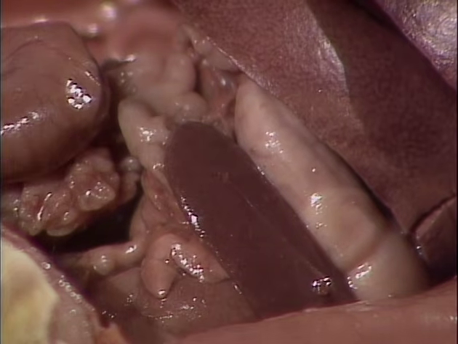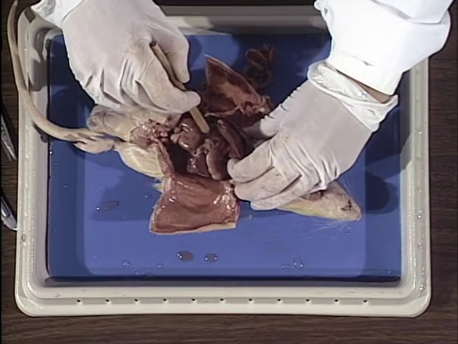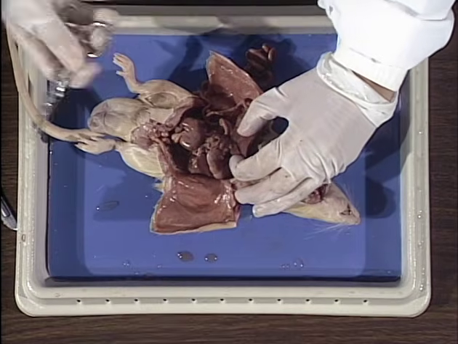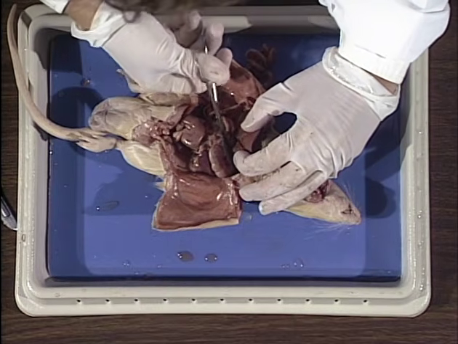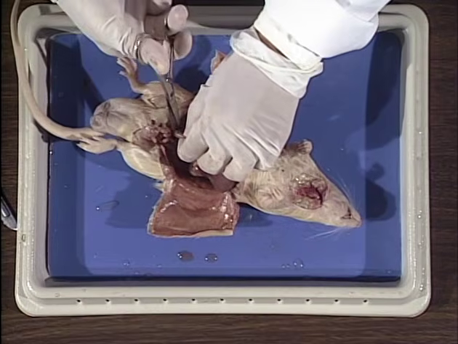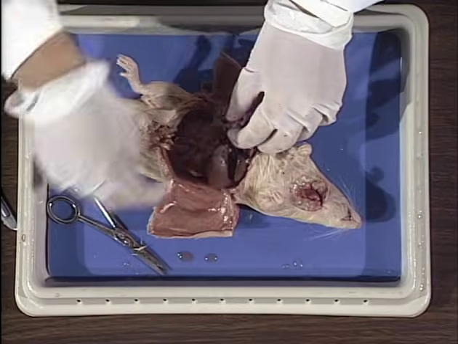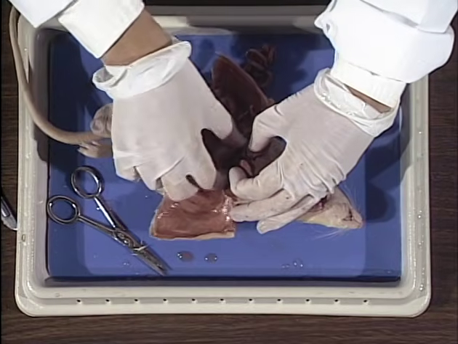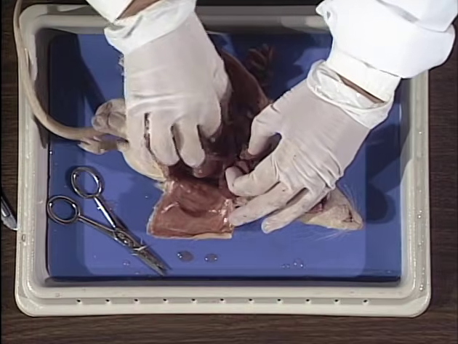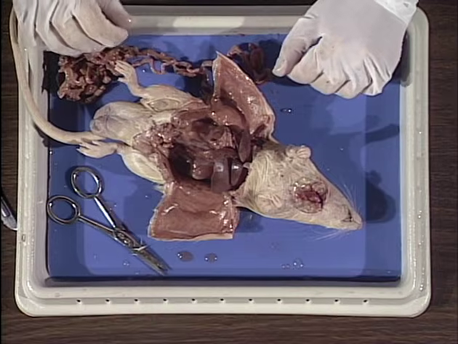We need to remove the entire digestive tract. We will remove it from the point where the esophagus enters the stomach down to the colon. Once we remove the digestive system, we will be able to study the reproductive and excretory structures. This ends the digestive system of the rat.